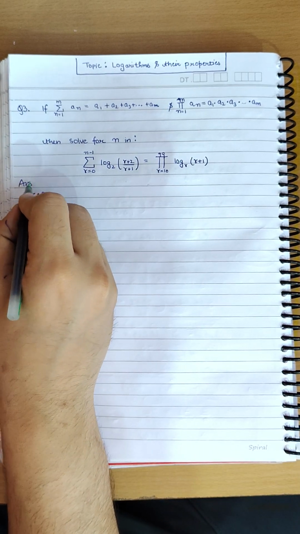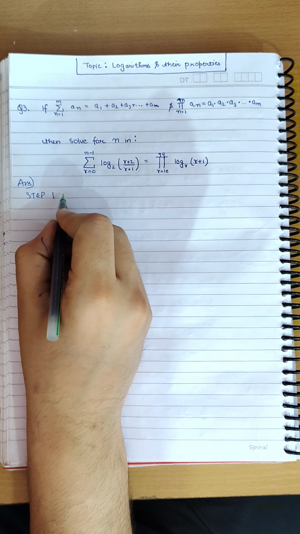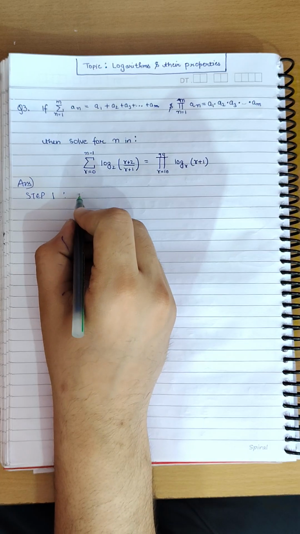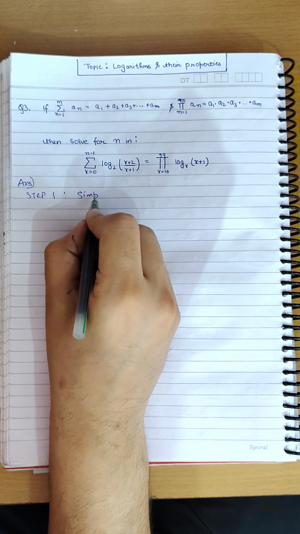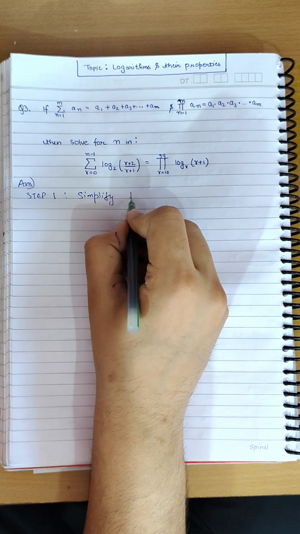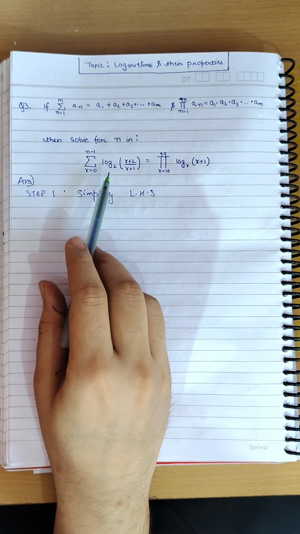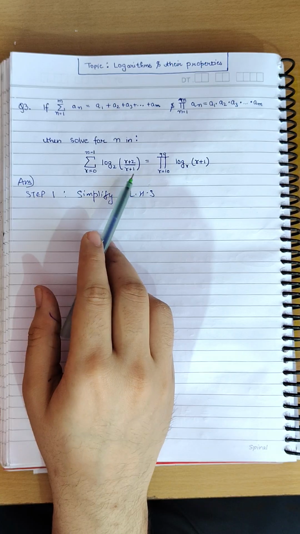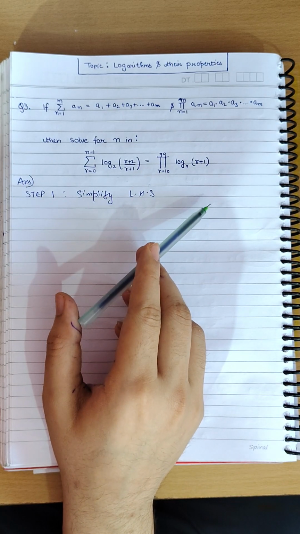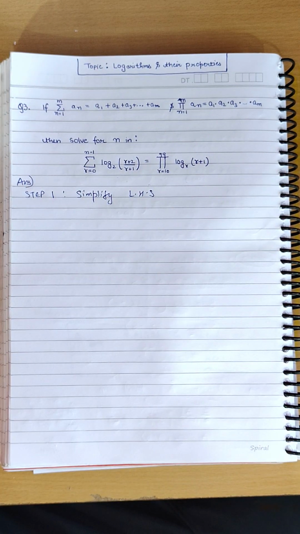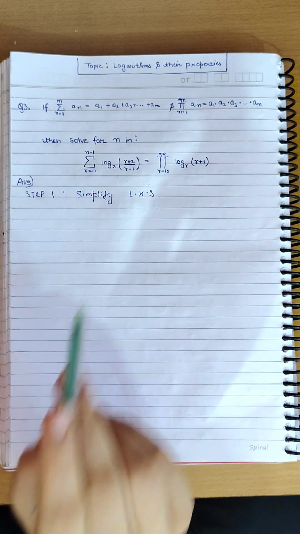Step 1 would be simplify the left hand side. First we would try to simplify the left hand side, then the right hand side, and finally we will equate both to find what is the value of n that satisfies this final equation.